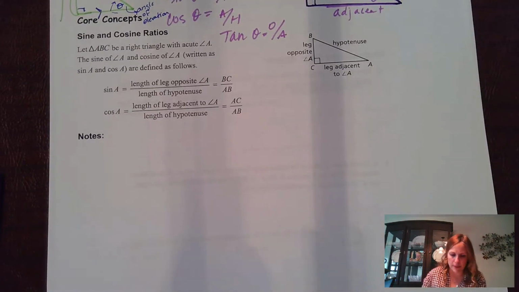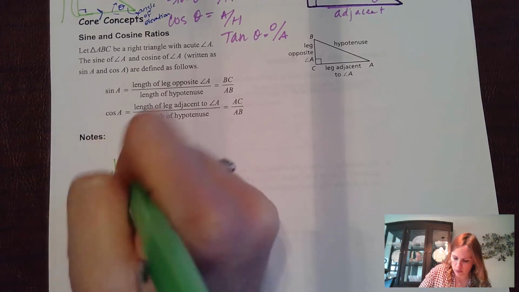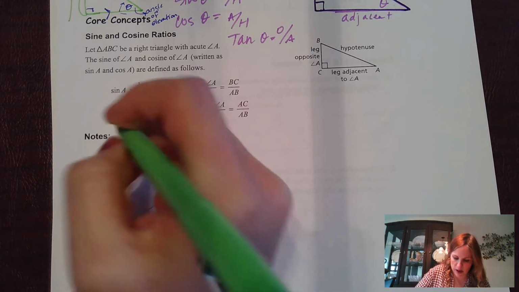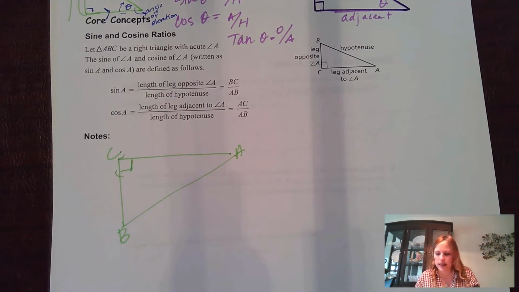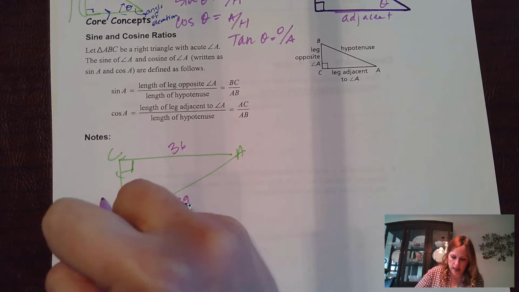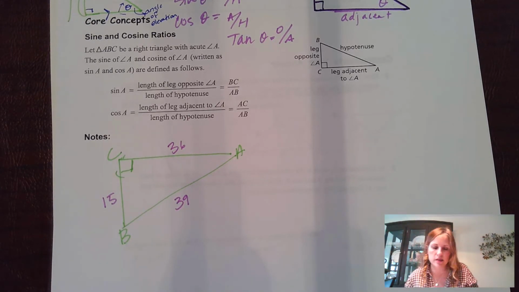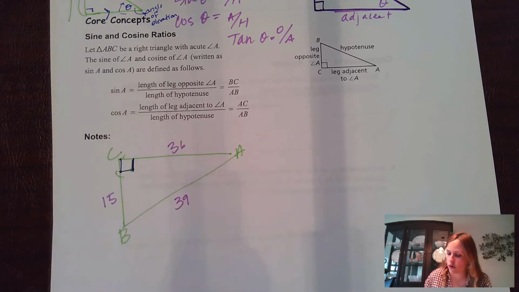All right, let's do a few problems so that you can get a feel for what I'm going to ask that you do with the sine and cosine and tangent stuff. All right, let's draw a right triangle. I'm just going to draw this one. I'm going to call this A, B, C, and then I'm going to give you some side lengths. So I'm going to do 36, 39, and 15. One of the common questions would be something like, write your sine, cosine, or tangent ratios for the acute angles in your triangle.